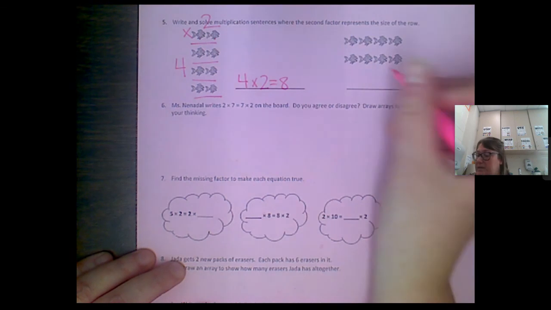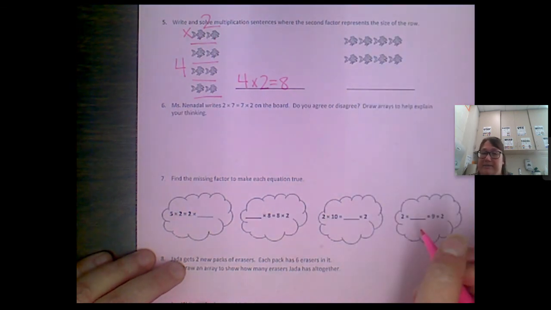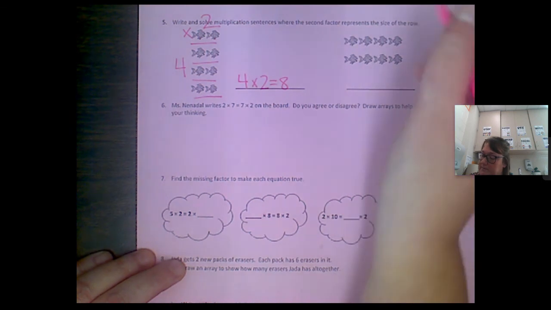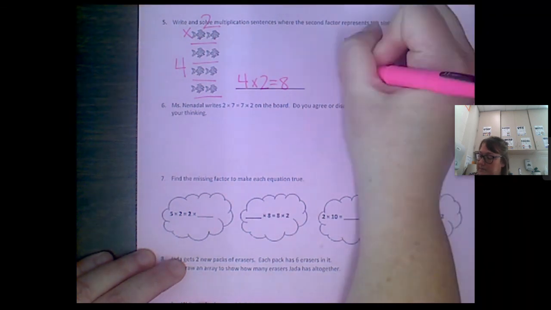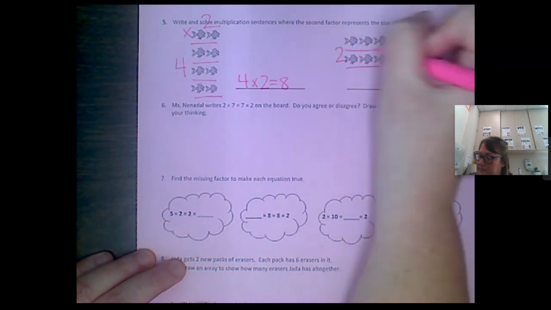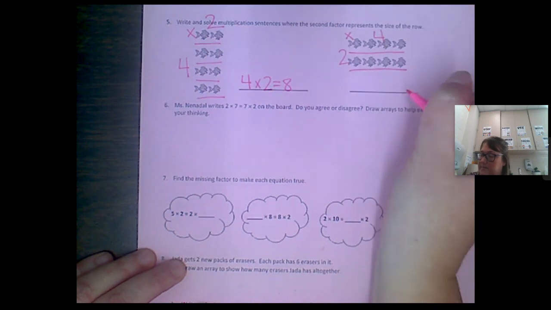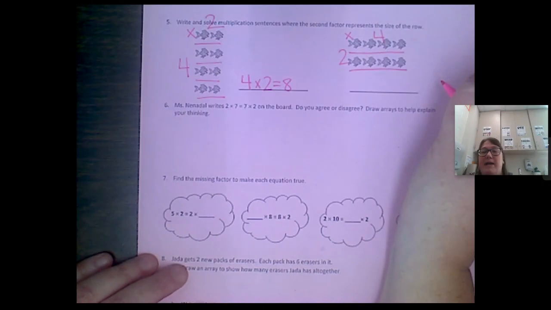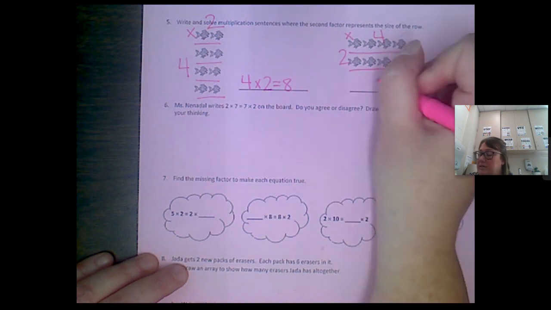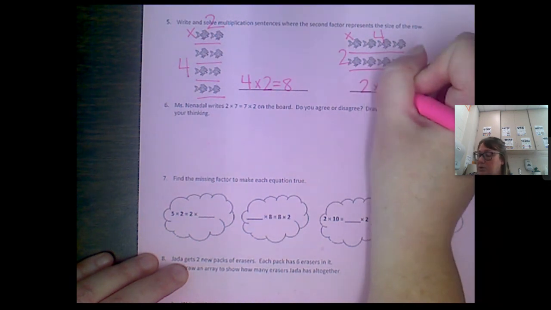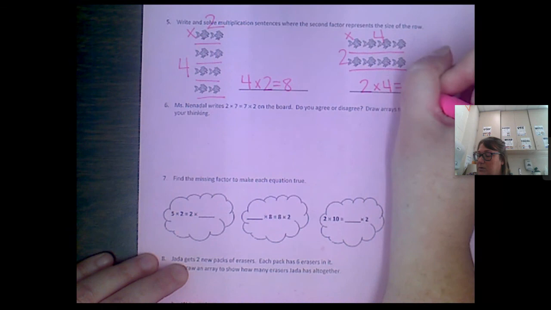Okay. Now I really want you to pause it. I want you to write me a number sentence for this next group of fish there. Okay. So pause it and do that. Okay, so if you're coming back to me, there's 2 rows of fish and they each have 4. So my number sentence, since it's the groups first, it's going to be 2 times 4 equals 8.